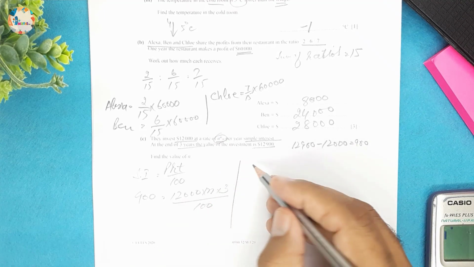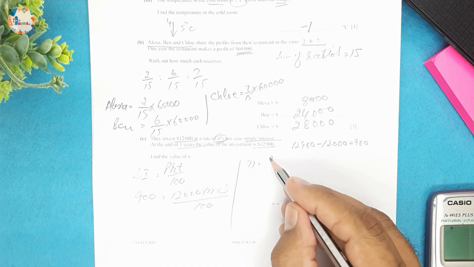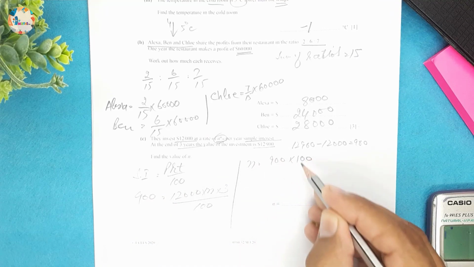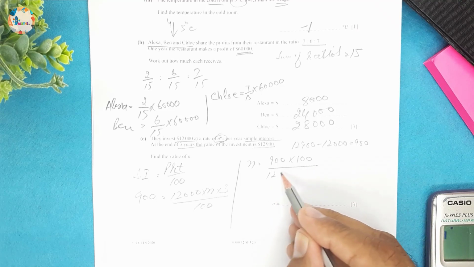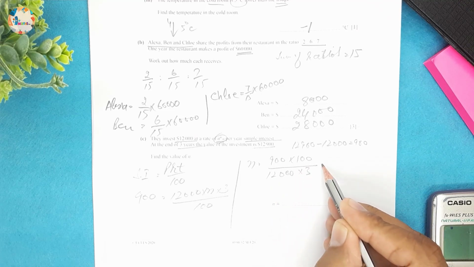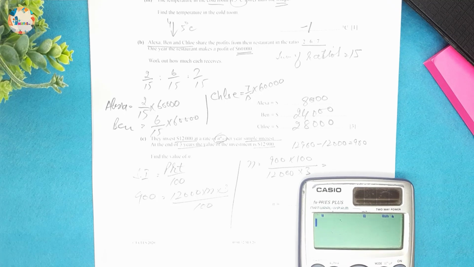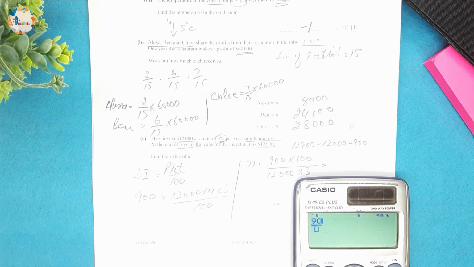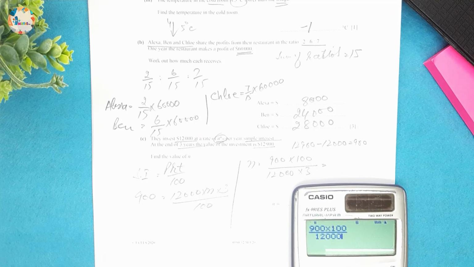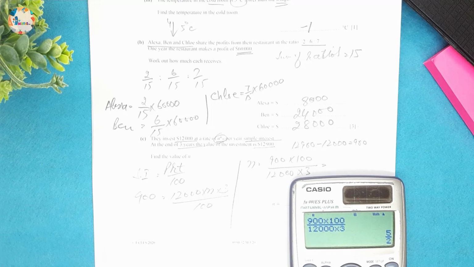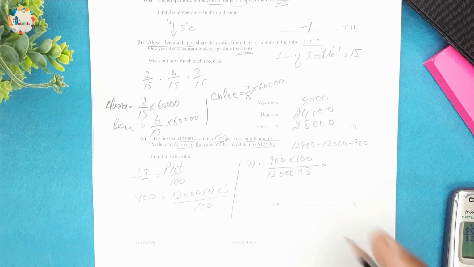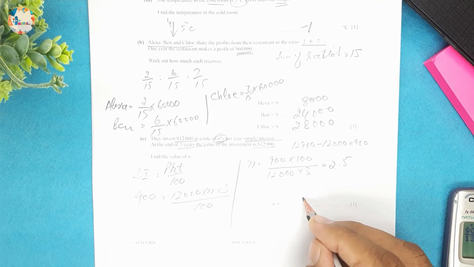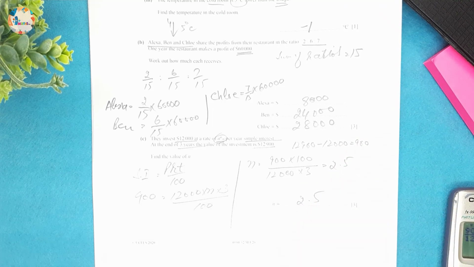Now we can find this n value. So n will be equal to, we'll shift everything to the other side, 100 divided by 12000 multiplied by 3, and this calculation we can make: 900 into 100 divided by 12000 and multiplied by 3. This will be equal to 2.5. So 2.5 will be our final answer.